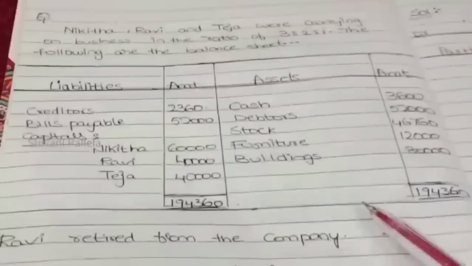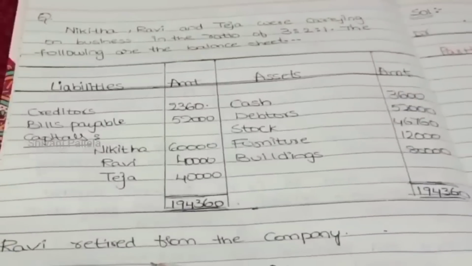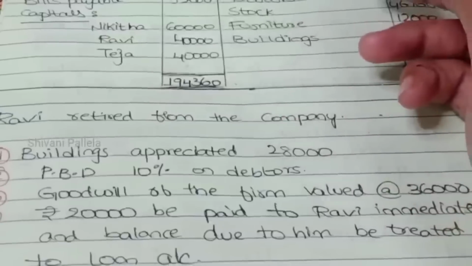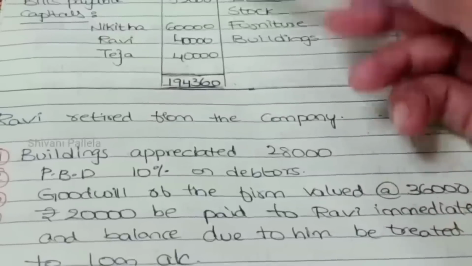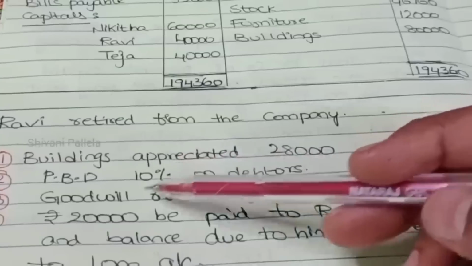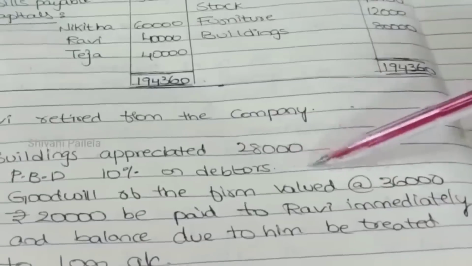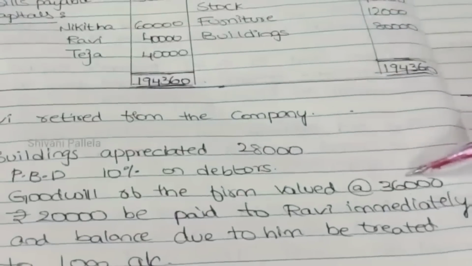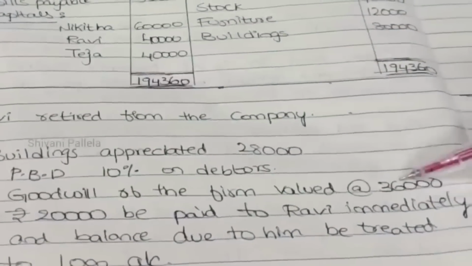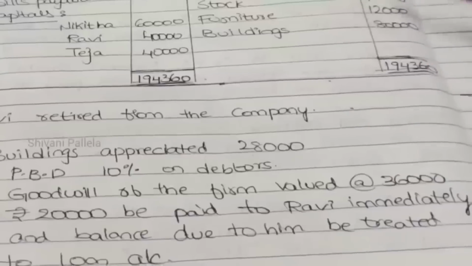After that, what they have given: Ravi is retired from the organization. So Ravi is retiring. Ravi's share is 2. Here we need to do the revaluation account. In the third point, goodwill of the firm is valued at 36,000. They have given the goodwill amount. What we need to do, we will discuss while doing the answer.